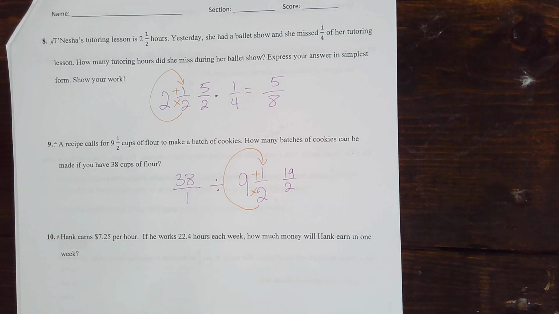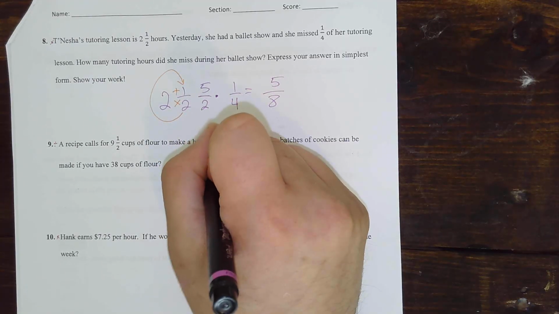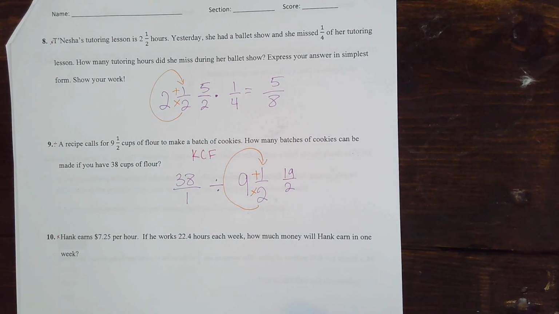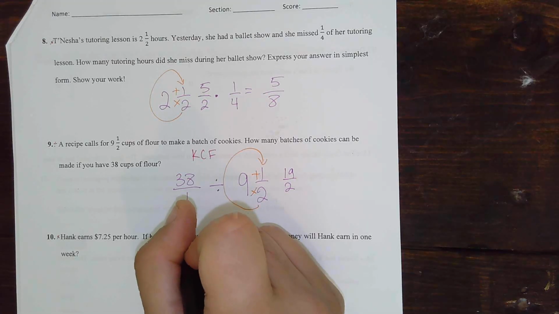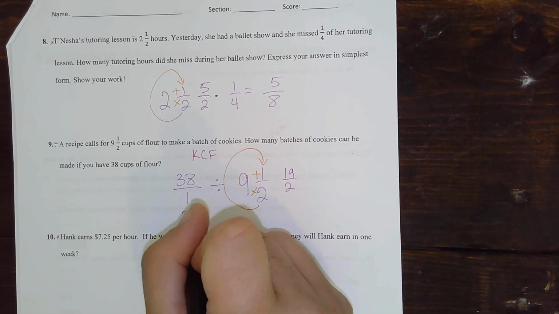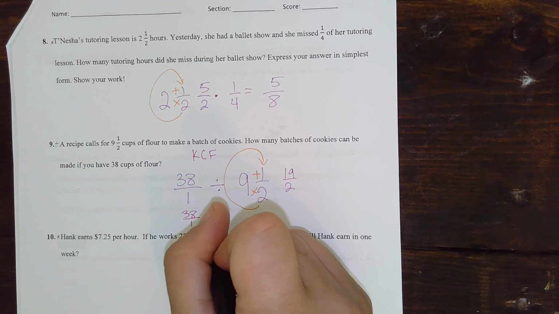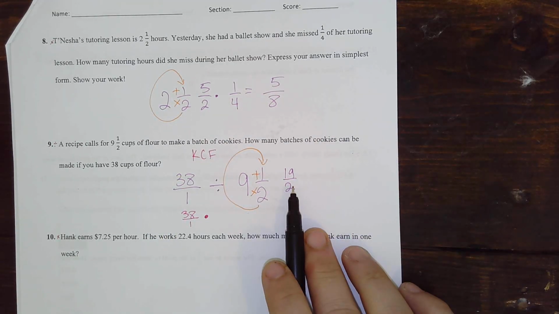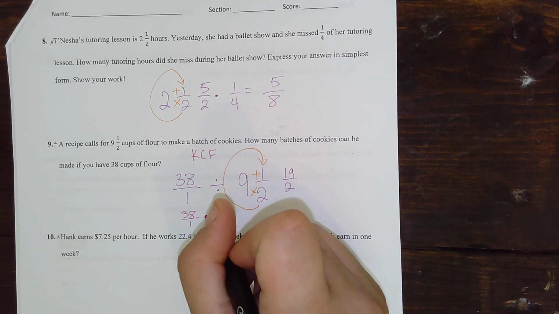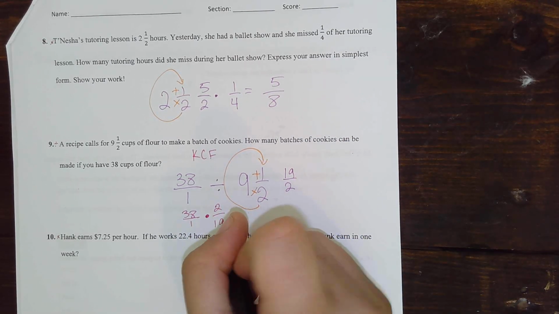But this is where I'm going to use my KCF strategy, and that's where I keep, change, flip. I'm going to keep my first fraction, which is going to be my 38 over my 1 here. I'm going to change my division symbol into a multiplication symbol. And I'm going to flip my 19 over 2 to 2 over 19.